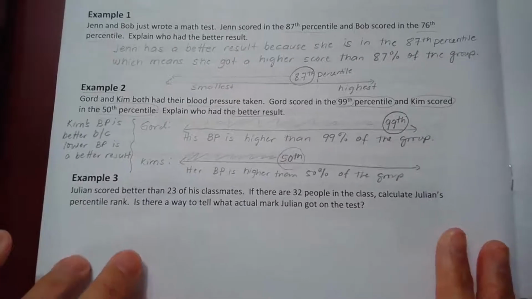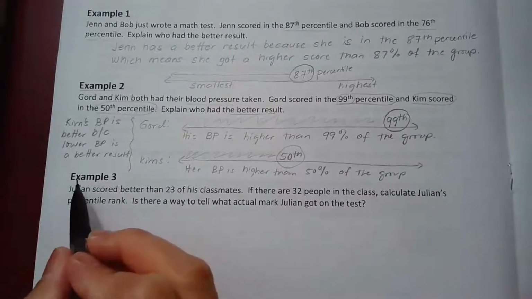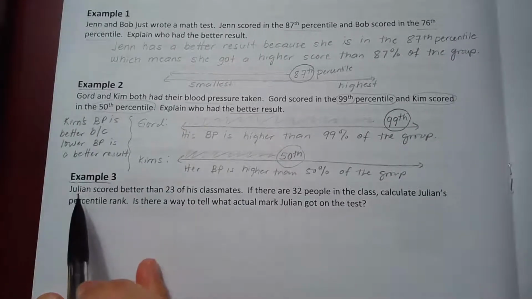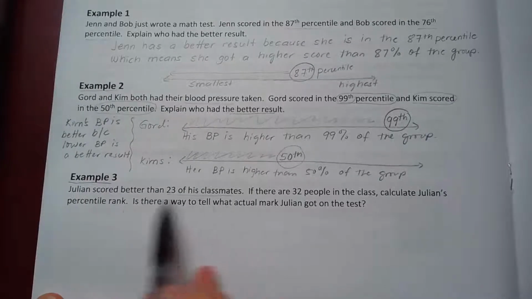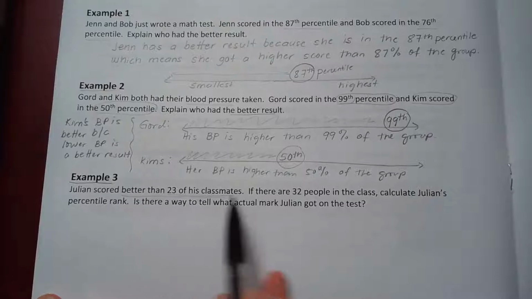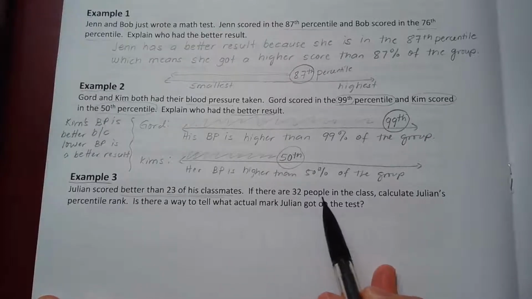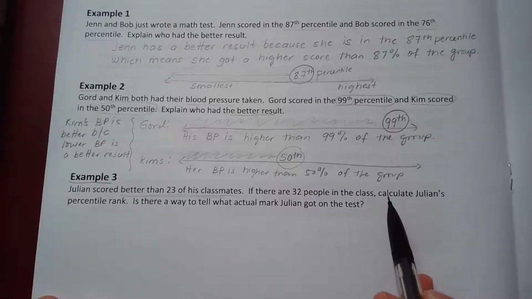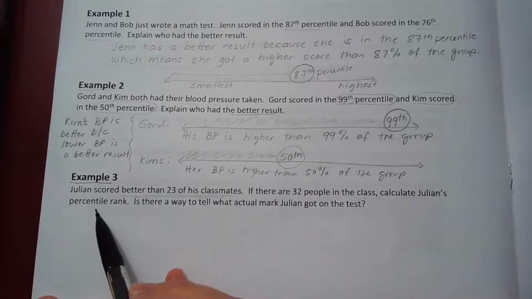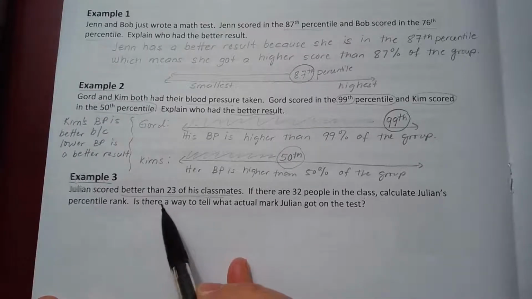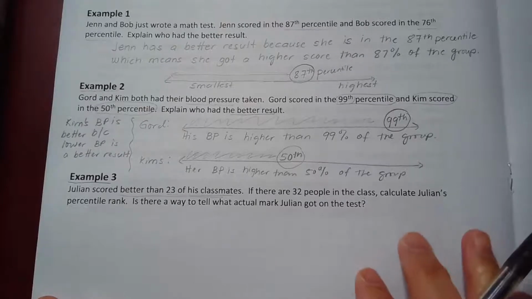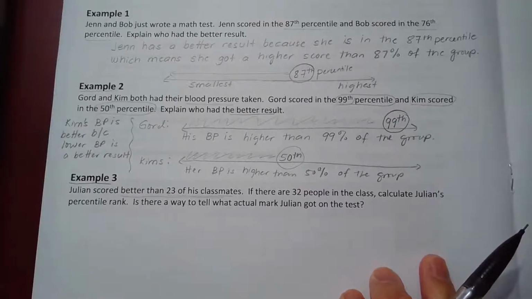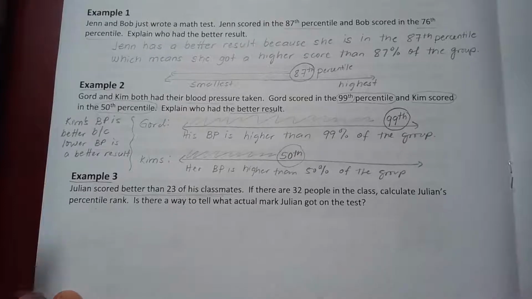Let's take a look at example number 3. Julian scored better than 23 of his classmates. If there are 32 people in the class, calculate Julian's percentile rank. Is there a way to tell what actual mark Julian got on the test? Let's see if we can determine.